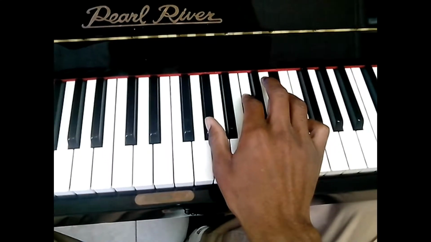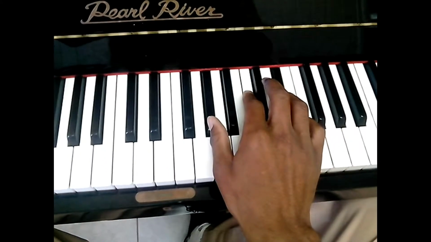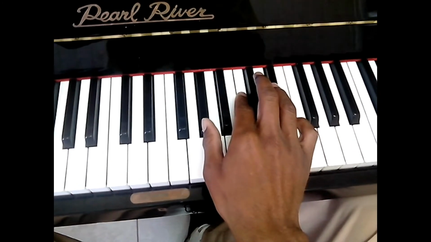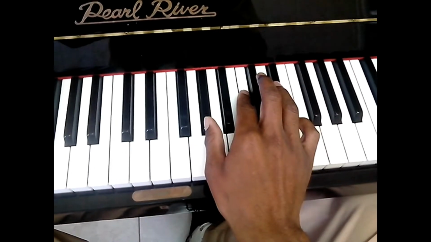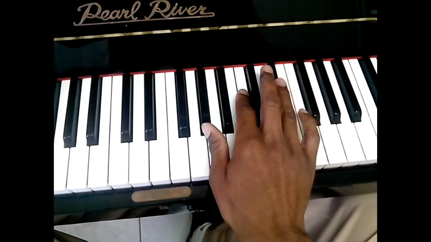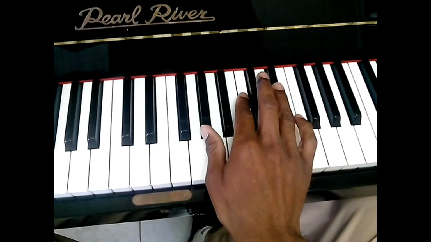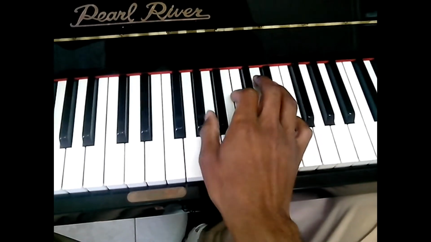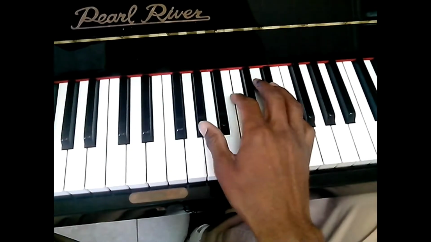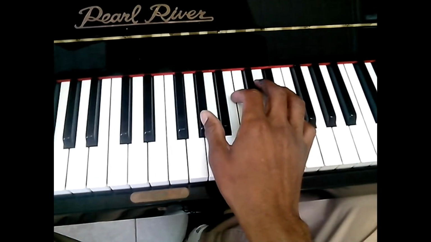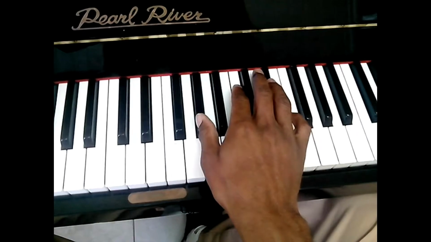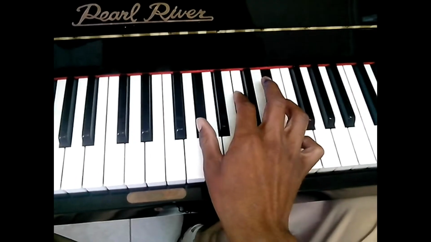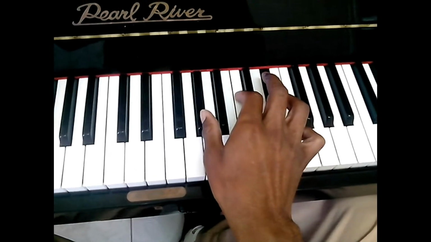And we want to move down to our 5 chord, which in this case would be E flat. We move down a whole step with our second finger and a half step with our first.